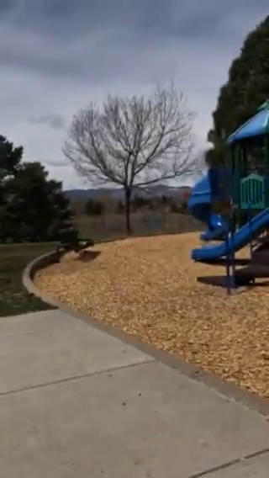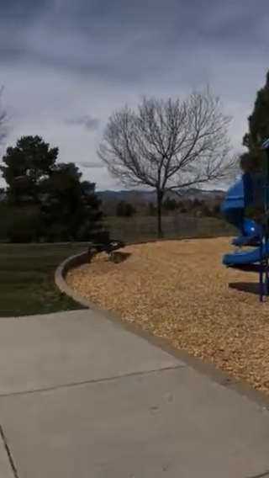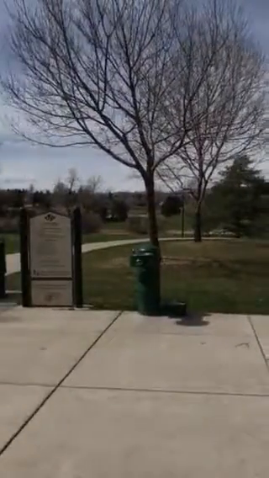Let's see if I can show you the beautiful mountains. And it won't zoom. Oh, but that's my beautiful view today. I'll leave y'all with that.